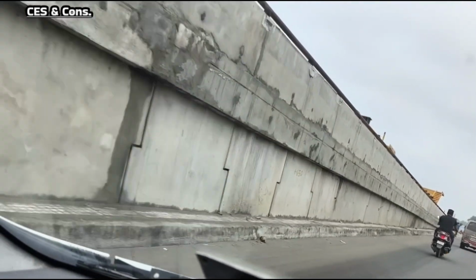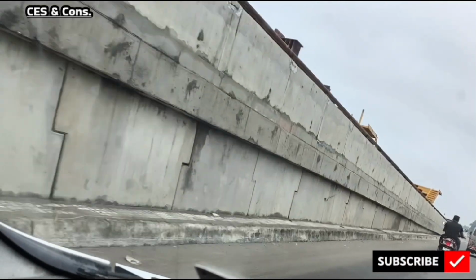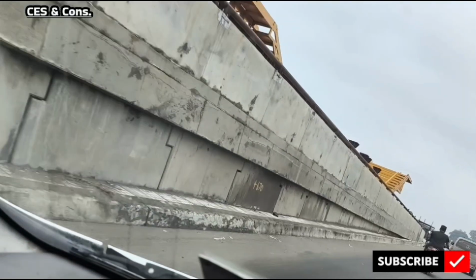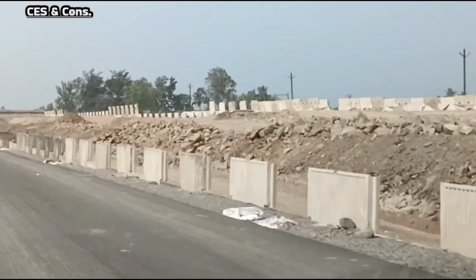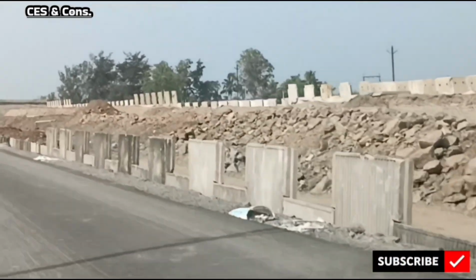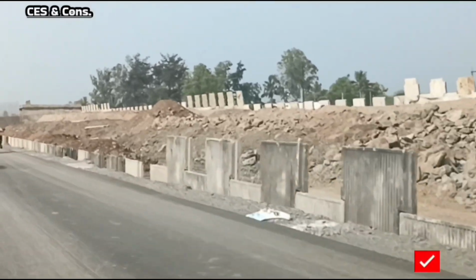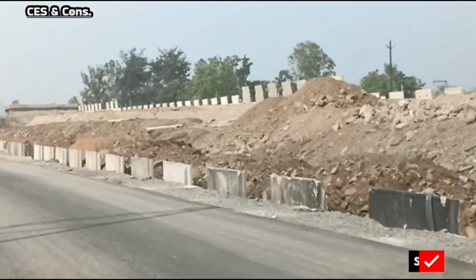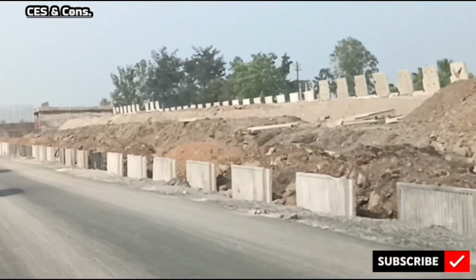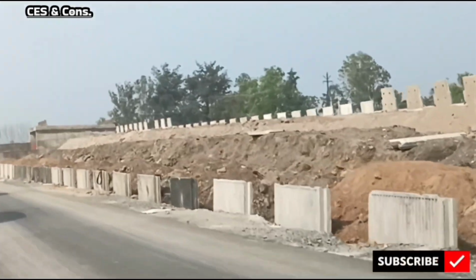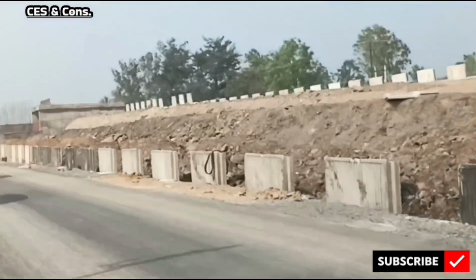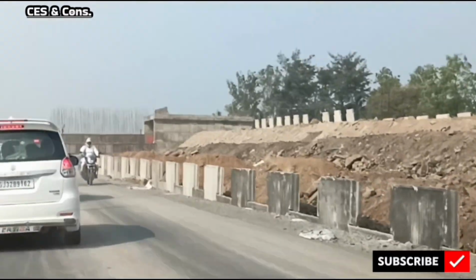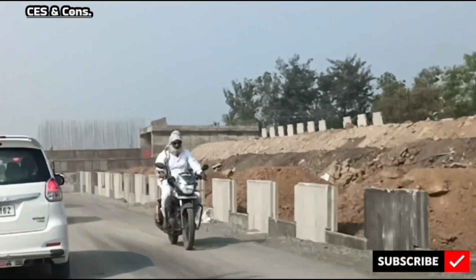So let's start. The reinforced earth retaining wall is a modern type of retaining structure used to hold back soil or embankments. It combines granular backfill materials with reinforcing elements, usually geogrids, metallic strips or geotextiles, to create a stable mass capable of supporting loads and resisting earth pressure. It behaves as a composite structure. The reinforcement resists tensile forces, while the compacted soil resists compressive forces.